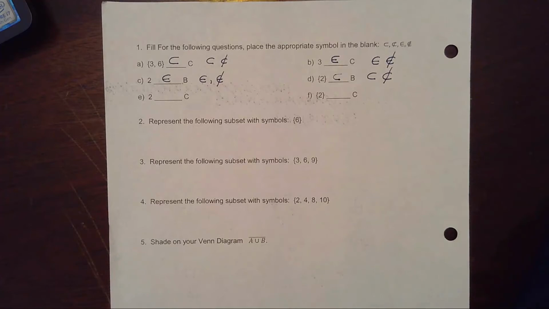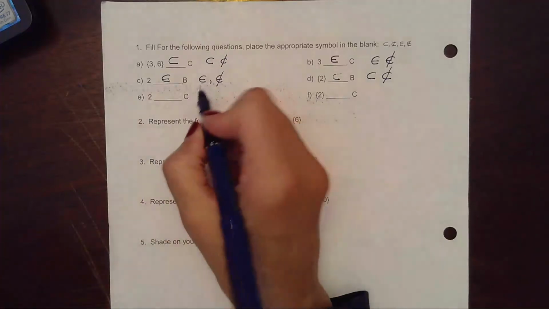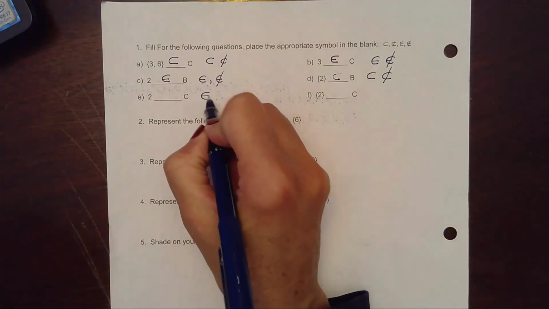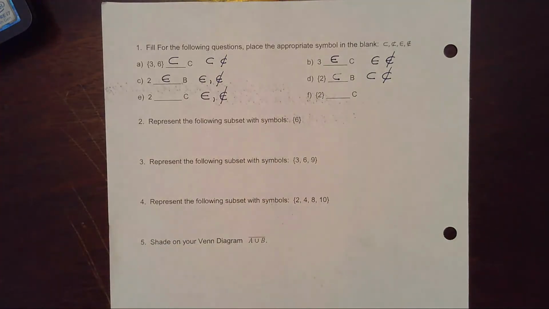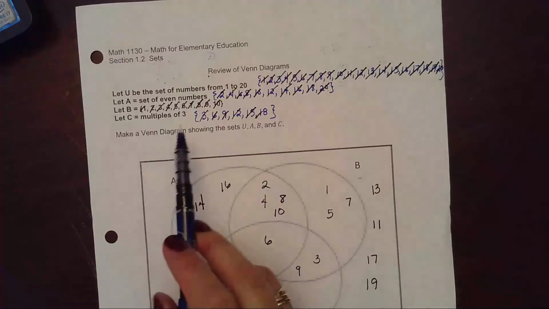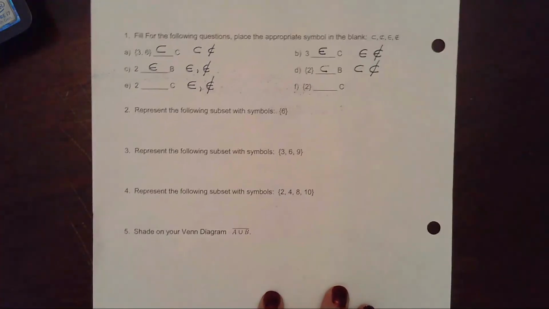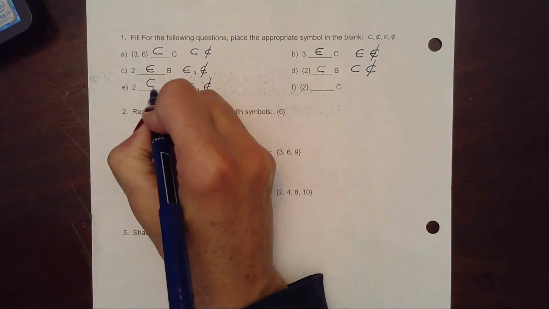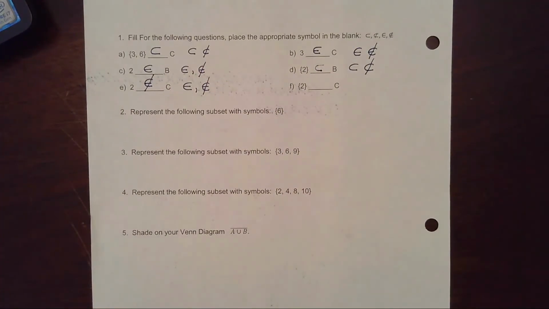Okay. All right, let's repeat for C. You ready? So there's no squiggles. So I'm either using this symbol or this symbol, right? This is just an element of. If I flip back and I look at C, I can see that 2 is not in there. So 2 is not a member of, or is not an element of, C.